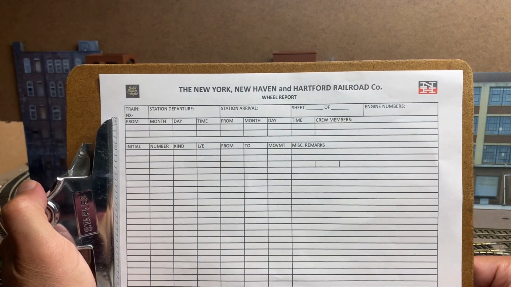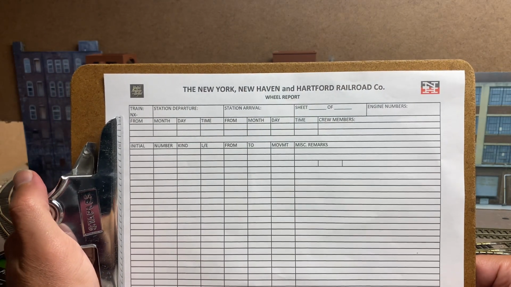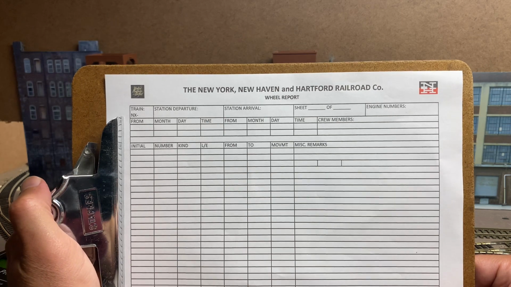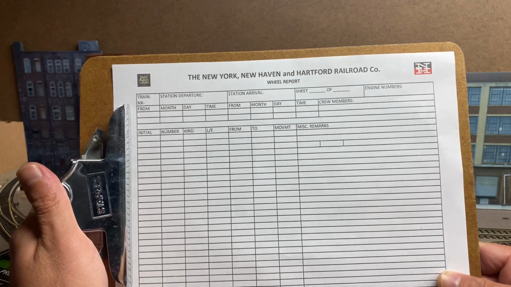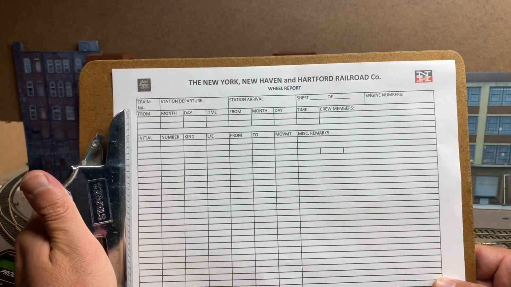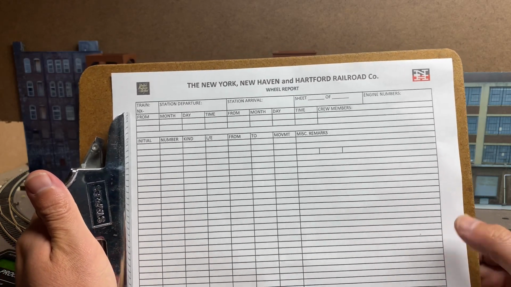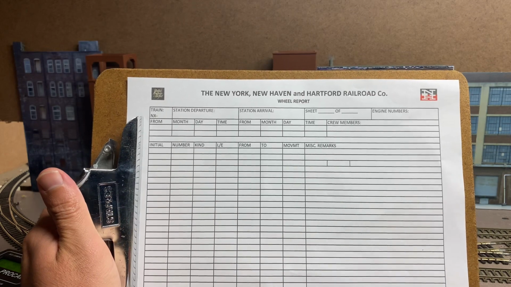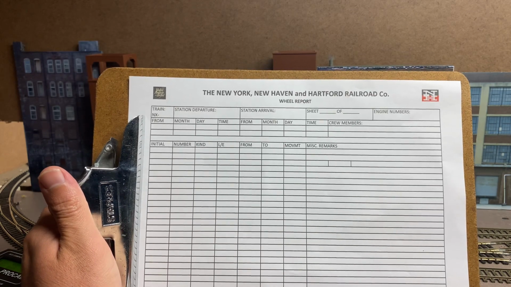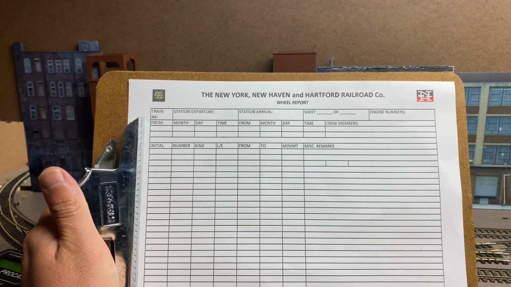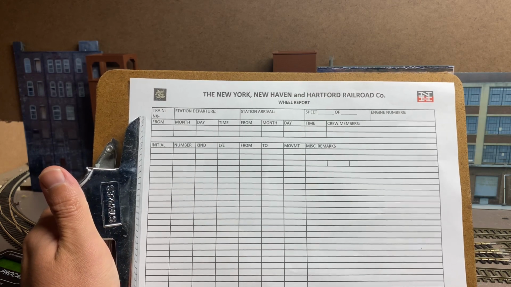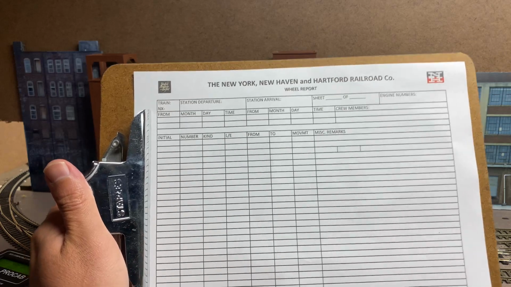Back when the New Haven was around, they didn't have switch lists. Well, they did, but the conductors made up their own lists, so there wasn't a specific form that they used. What the New Haven did use is waybills. So the conductor would sort through the waybills and then figure out the switch list. So let's just look at this a little closer.